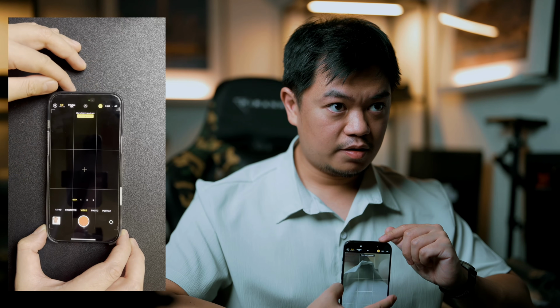Use action mode to reduce shakiness. Turn on action mode. You'll find it at the top right of the screen. Just tap it and the icon will turn yellow. Keep in mind that it slightly crops the frame to stabilize the footage, but the result is much steadier video, even when you're on the move.